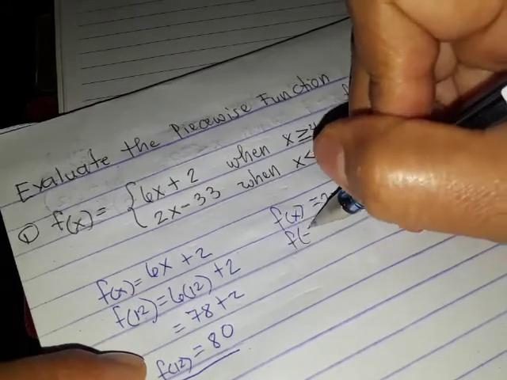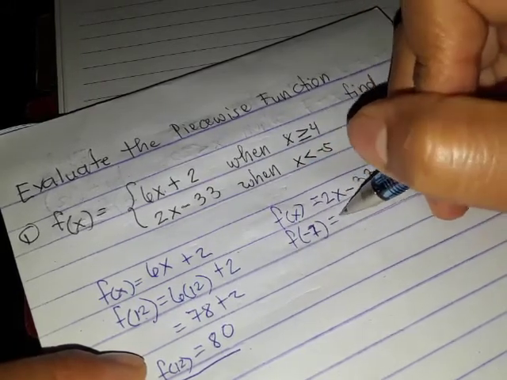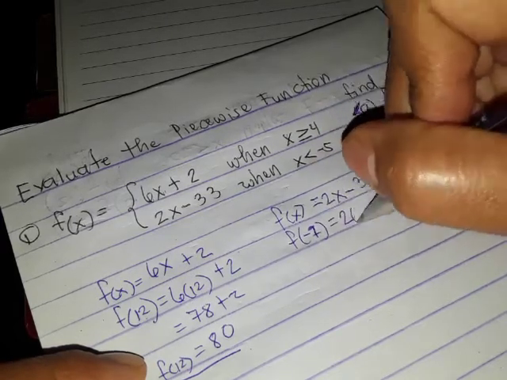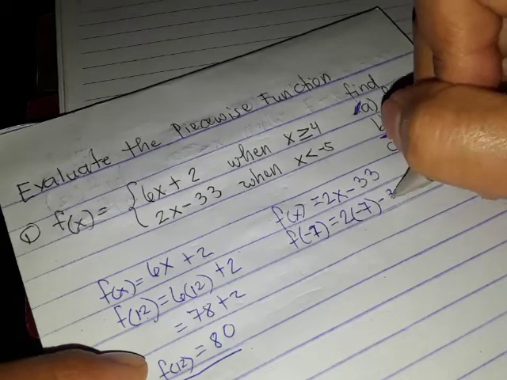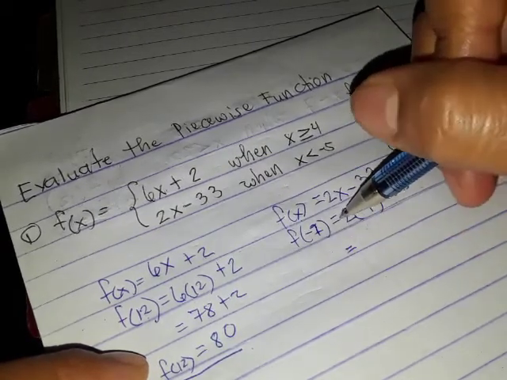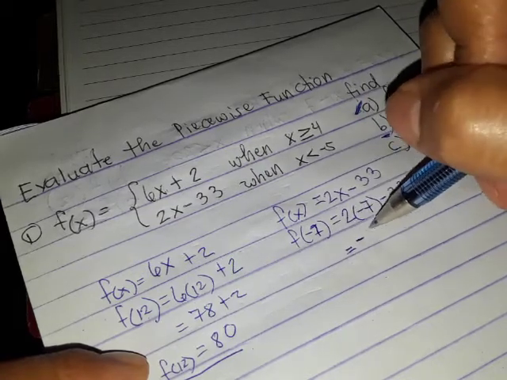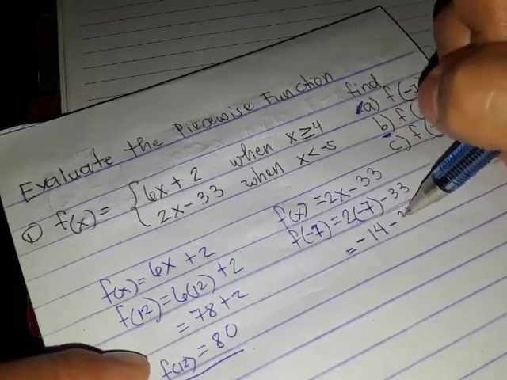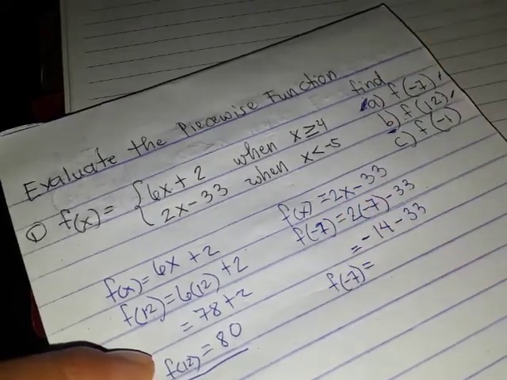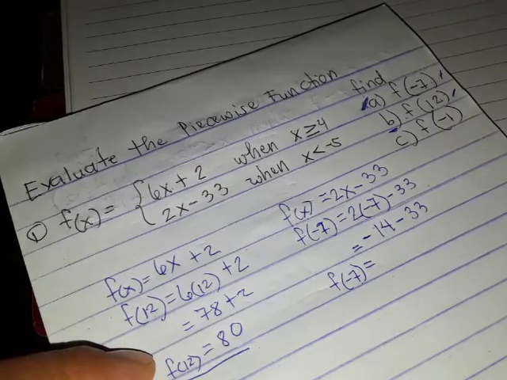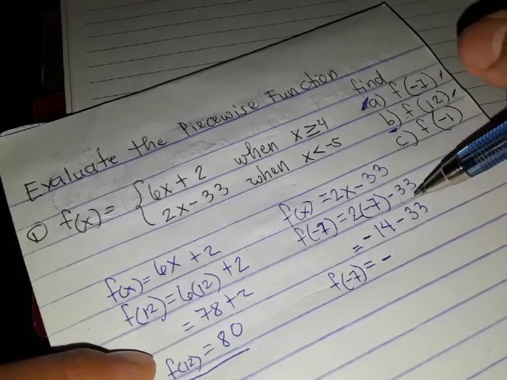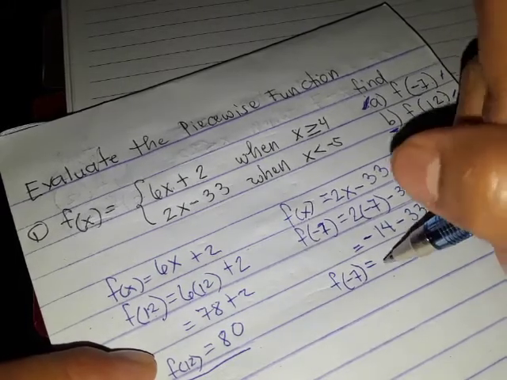So, f of negative 7 is equal to 2. Lahat ng x, papalit na lang negative 7. Negative 7 minus 33. So, perform the operation. Negative times positive is negative. 7 times 2 is 14 minus 33. Then, our f of negative 7 is equal to negative and negative, so copy the sign and then add. The answer is 47.